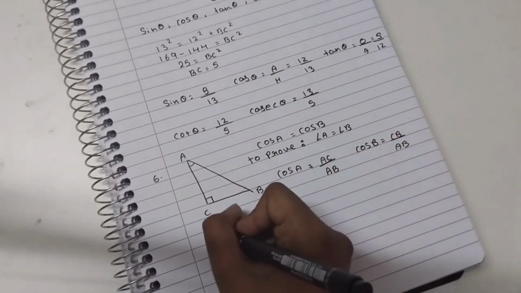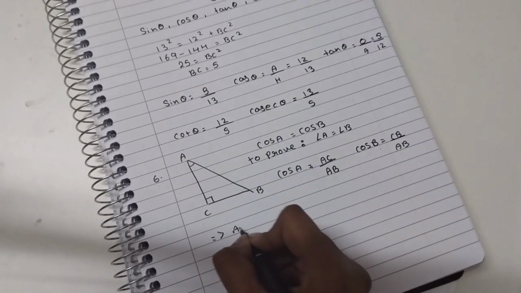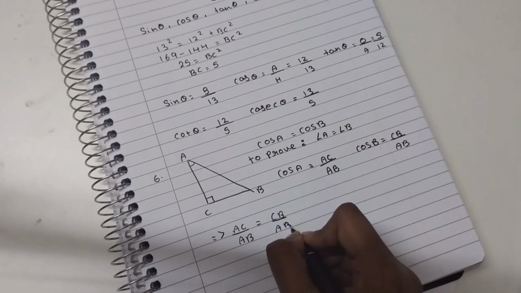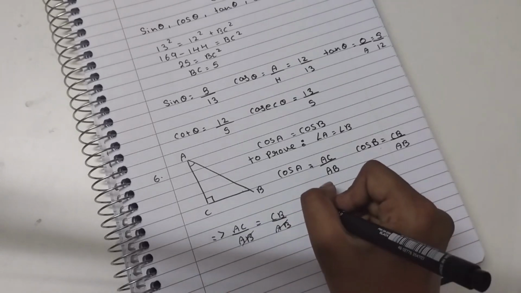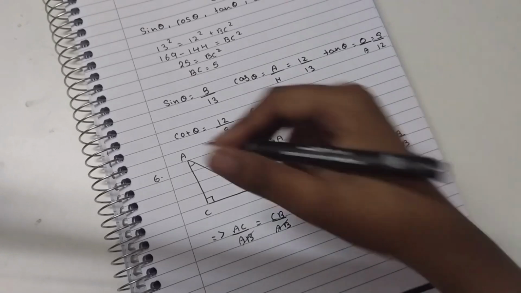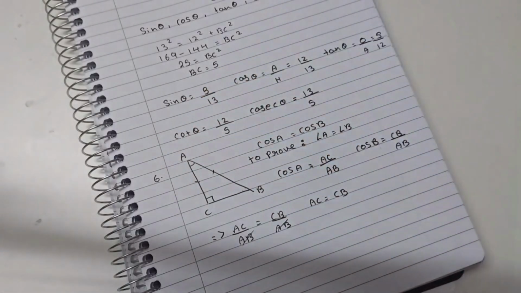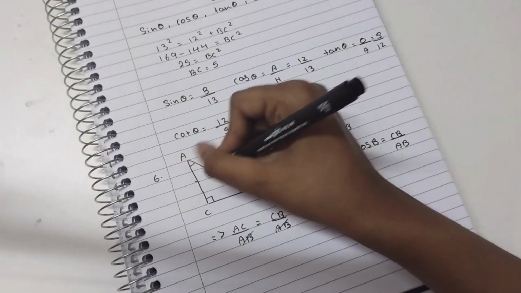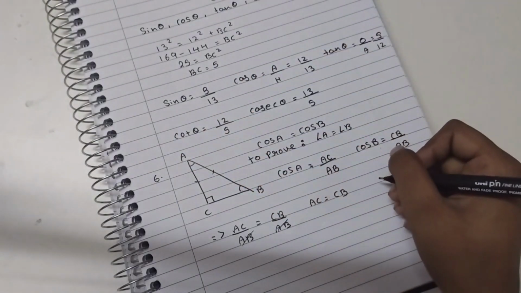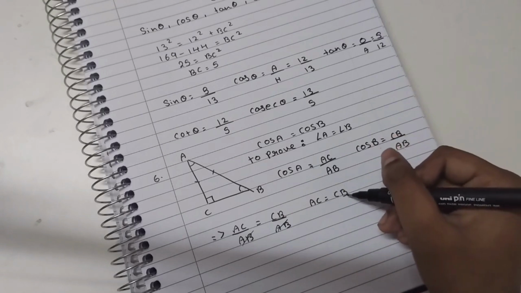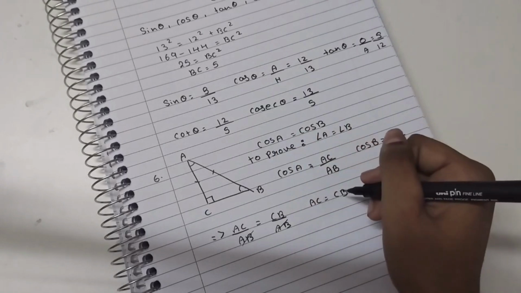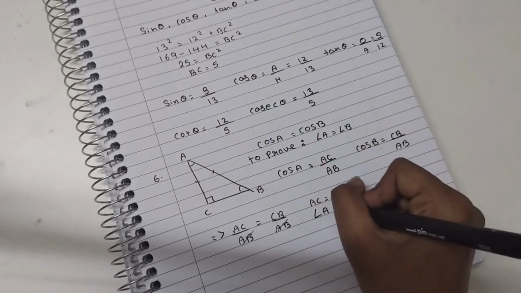So then we can write this as AC over AB is equal to CB over AB. And AB and AB will get cancelled, so we can say that AC is equal to CB. We know that angles subtended by equal sides are equal. So both angle A and angle B are subtended by equal sides. Since AC is equal to CB, that means both the sides AC and CB are equal. And since angle A and angle B are subtended by equal sides, we can say that angle A is equal to angle B.